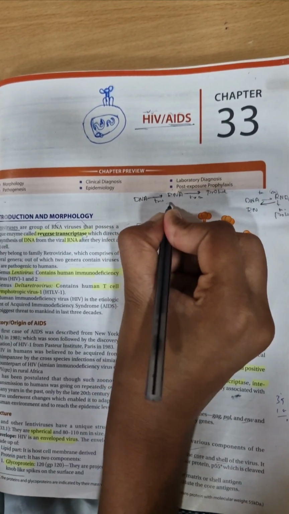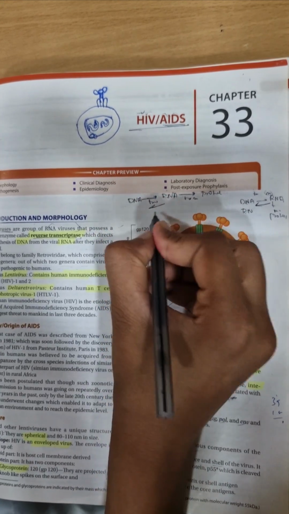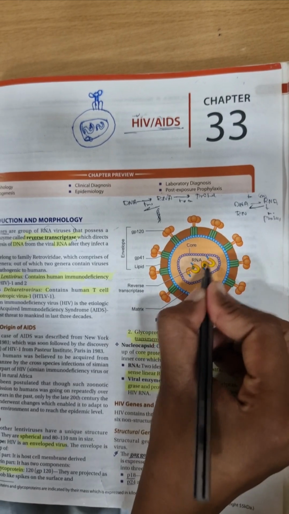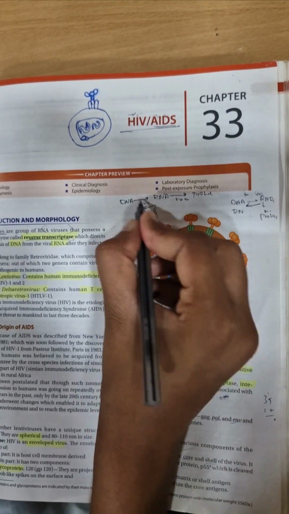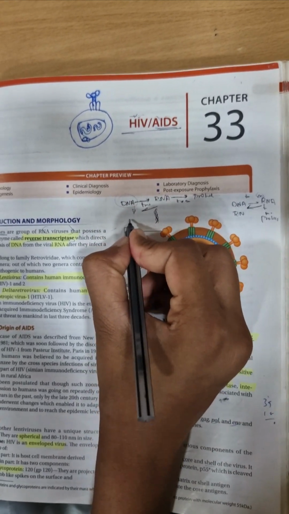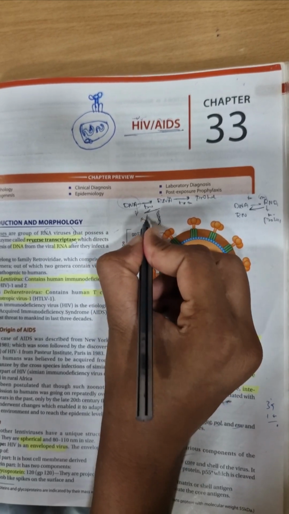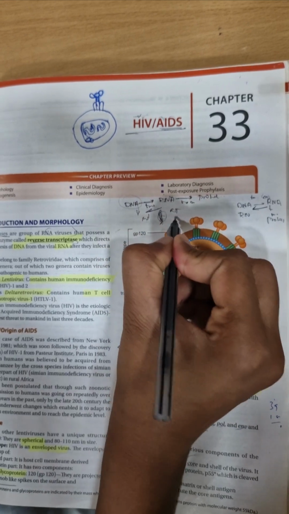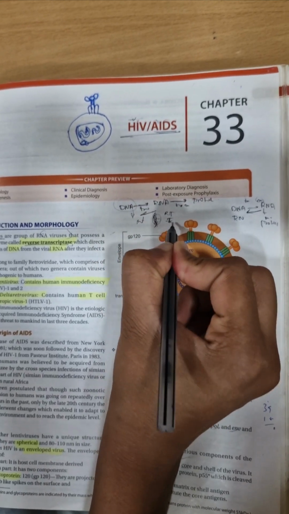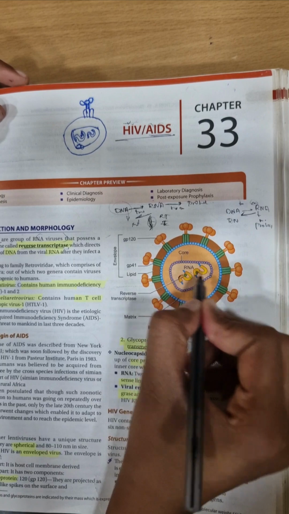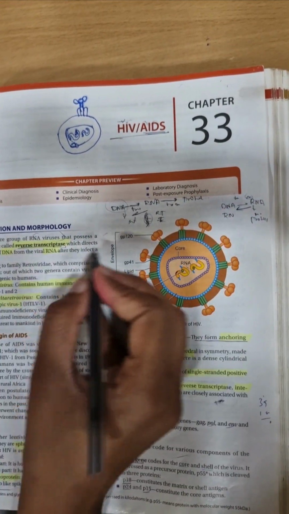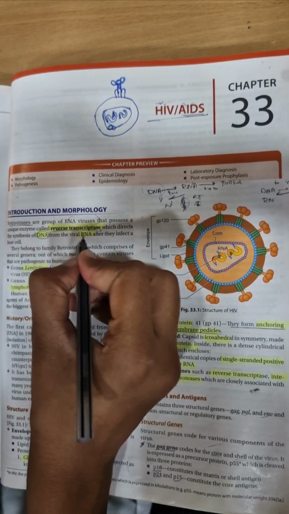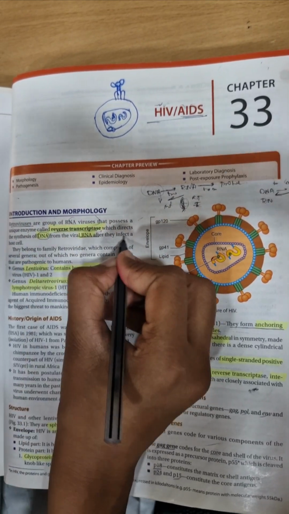But this reverse transcriptase converts RNA to DNA and then helps in incorporating it. Humans have double stranded DNA, but this virus has two single stranded RNA. This RNA forms a DNA, which is then integrated with the help of integrase into the human DNA. So here the reverse transcriptase enzyme comes in, and the integrase enzyme integrates the viral DNA into the host DNA. Reverse transcriptase directly synthesizes the DNA from the RNA after they infect the host cells.